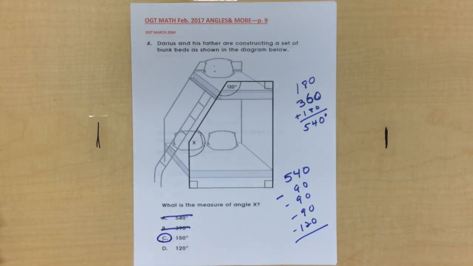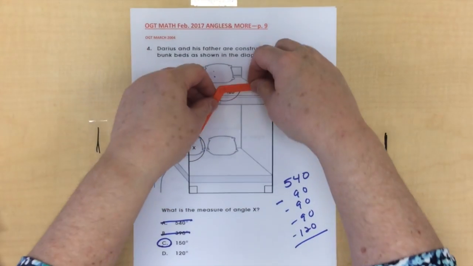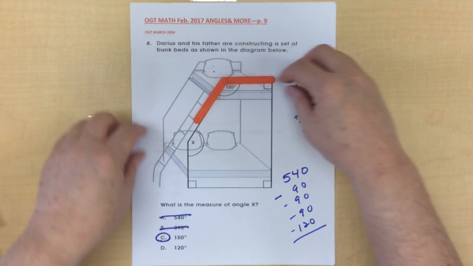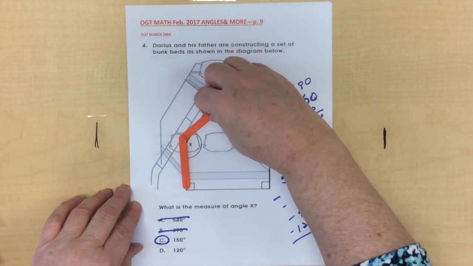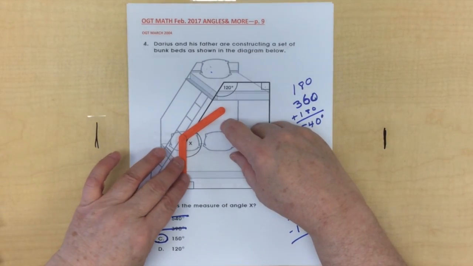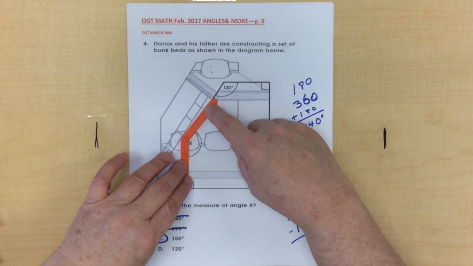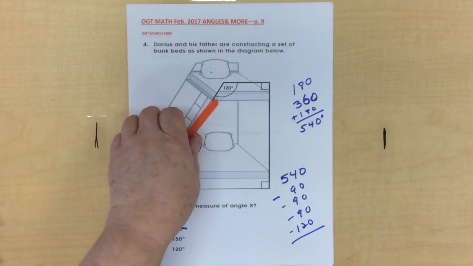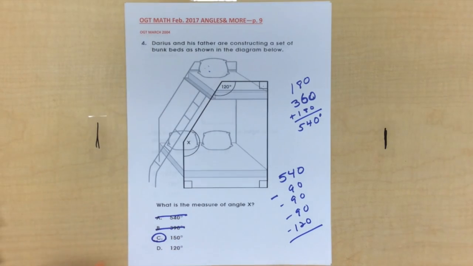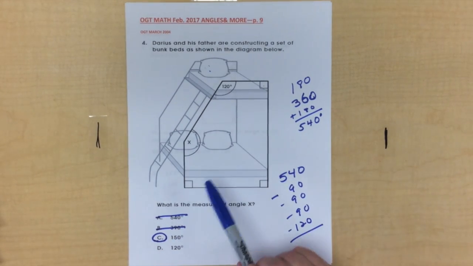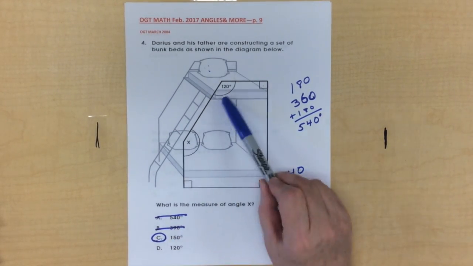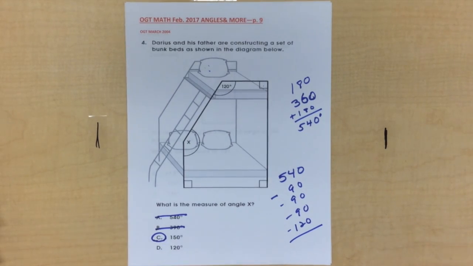I'm not sure your naked eye can tell that that's a 120 and this one is actually opened more than that 120. That's a little bit harder to tell. But I guess if you've got a very good eye, you can tell that this angle is opened more. And as I said, they don't really try to trick you. So more than 120, the only possible answer would have been the 150.